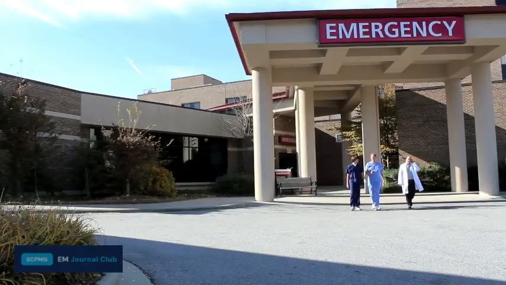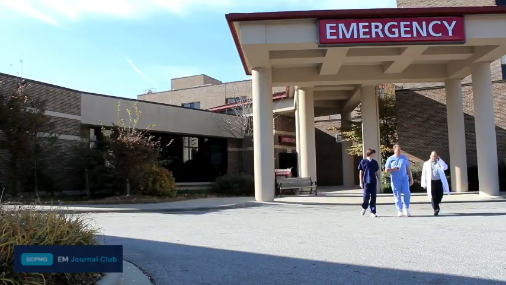Closing. So, let's get back to our scenario. You're in that unfamiliar emergency department. The nurse asks, which thrombolytic? You now know the answer. Tenecteplase, 0.25 milligrams per kilogram, single bolus.